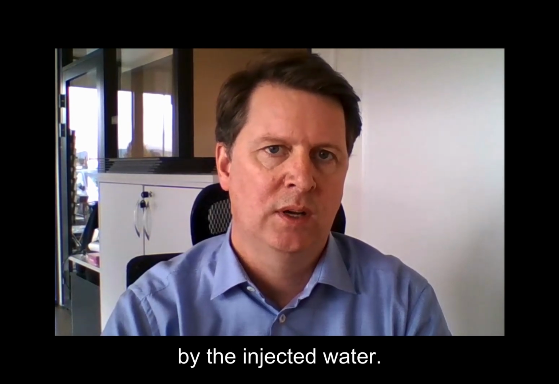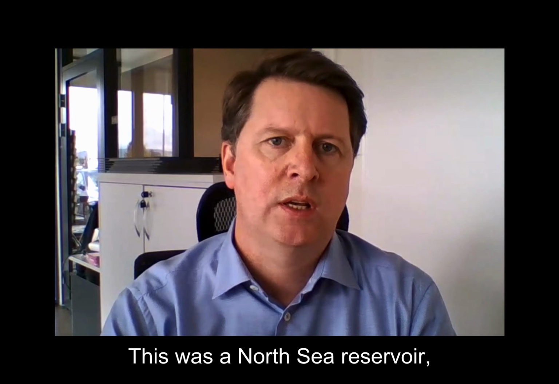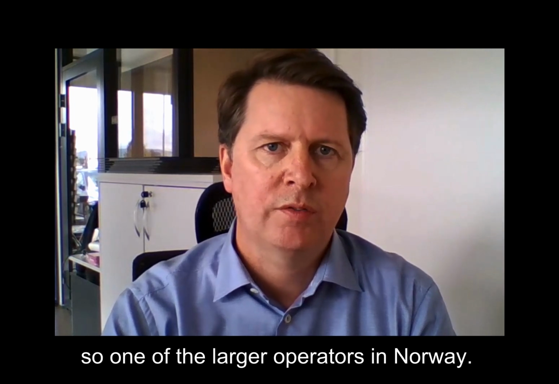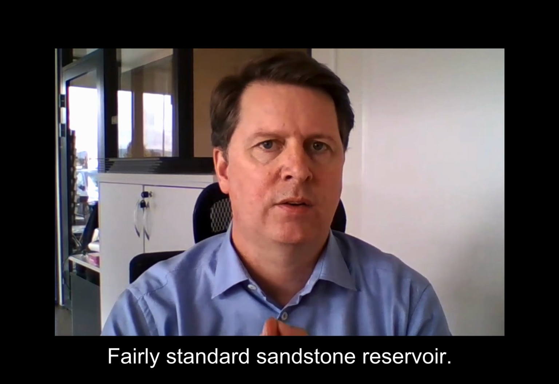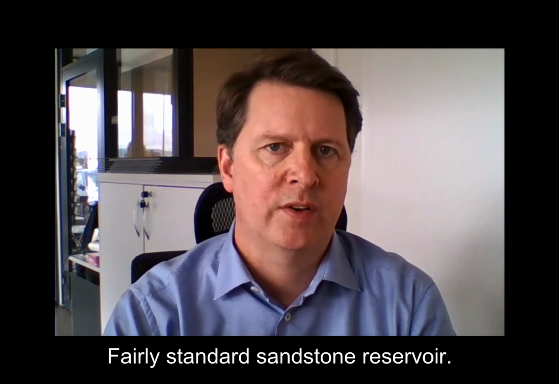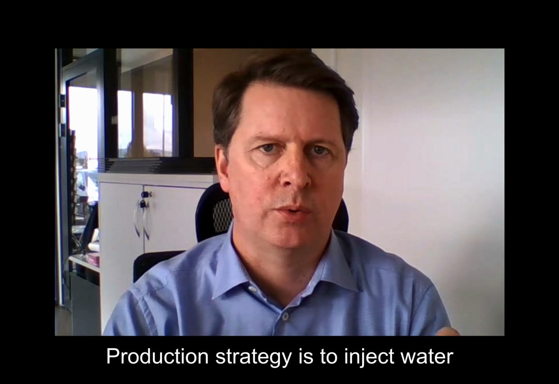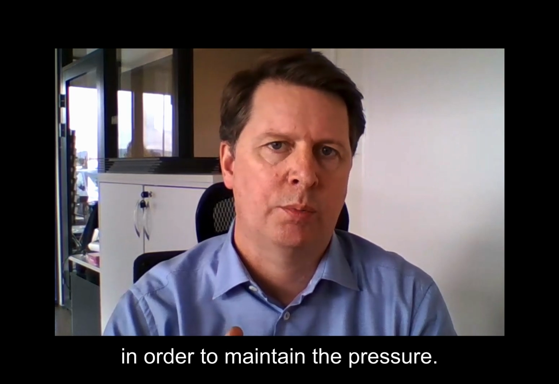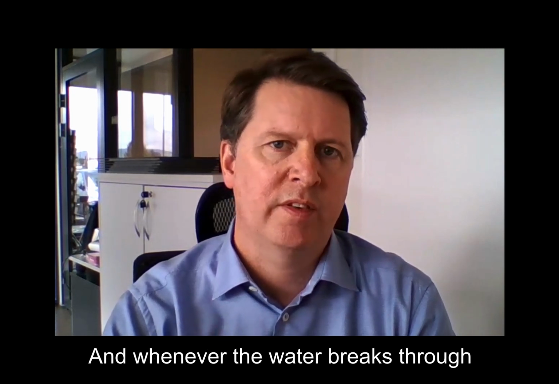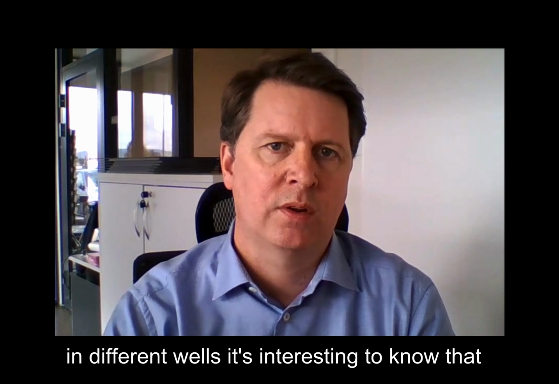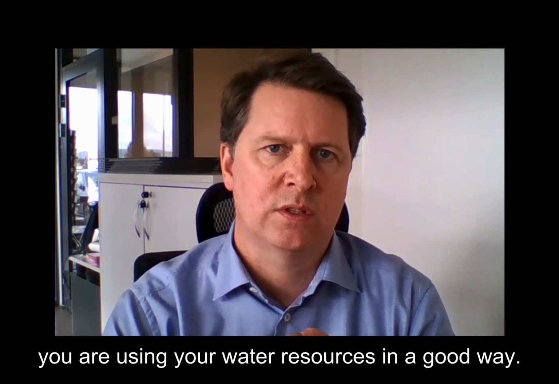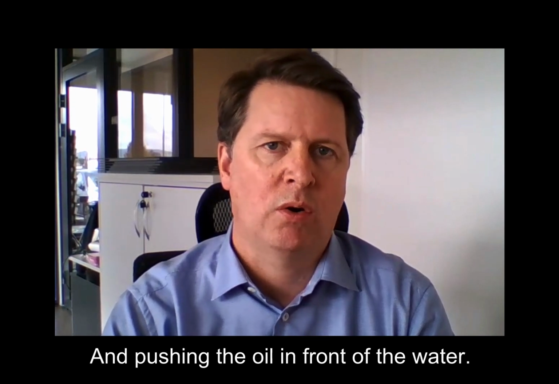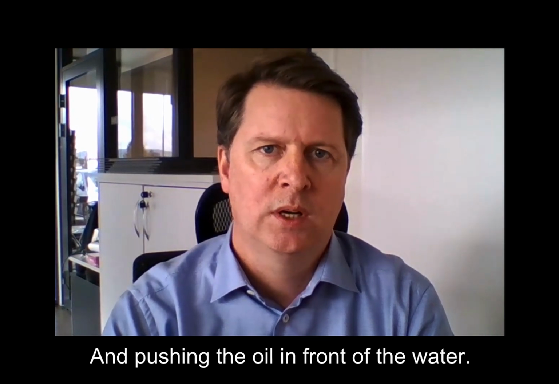And it meant there was part of the reservoir that had not been properly swept by the injected water. This was a North Sea reservoir, so one of the large operators in Norway. A fairly standard sandstone reservoir. The production strategy is to inject water in order to maintain the pressure. And whenever the water breaks through in different wells, it's interesting to know that you are using your water resources in a good way and pushing the oil in front of the water.